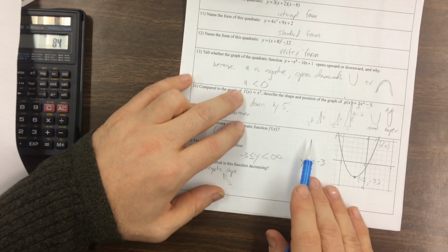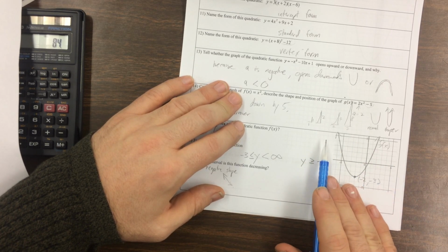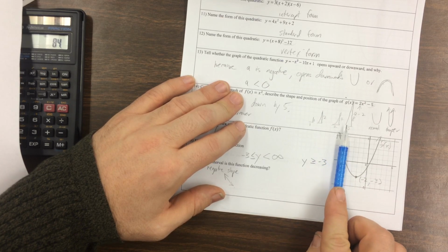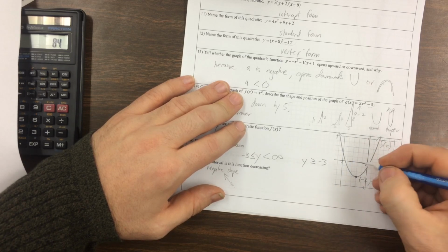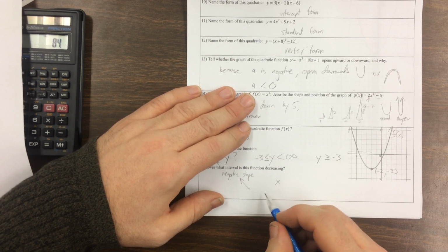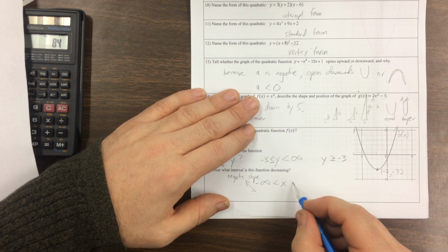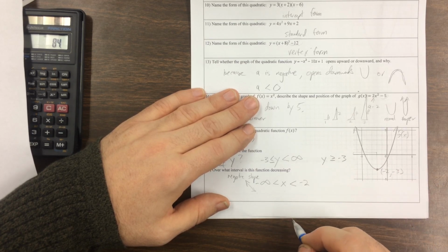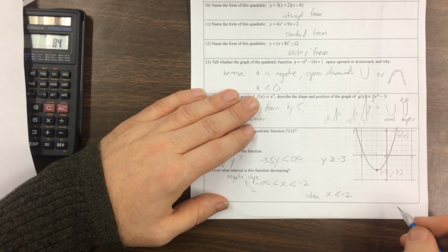So we're always asking as we keep moving from left to right, as if we're reading, we're going from negative to positive, what's happening to the vertical change? And you can see that as we move from left to right, it's going down, down, down, until there. So an interval, what we're asking is where on the x-axis is. So this is the interval of x being greater than negative infinity, but less than negative 2. Or we could just say x is less than negative 2.